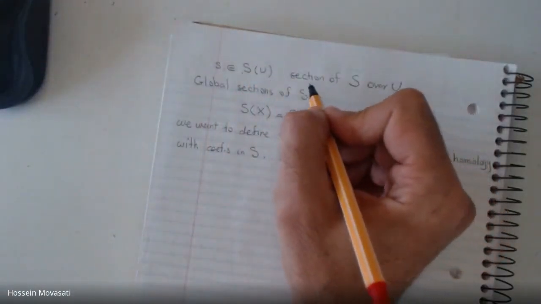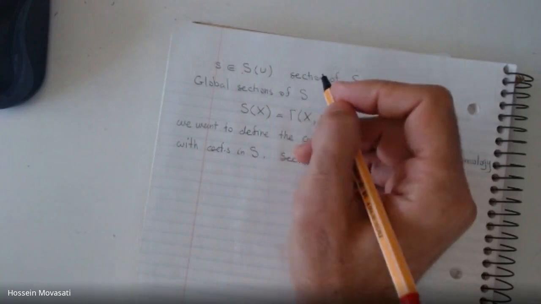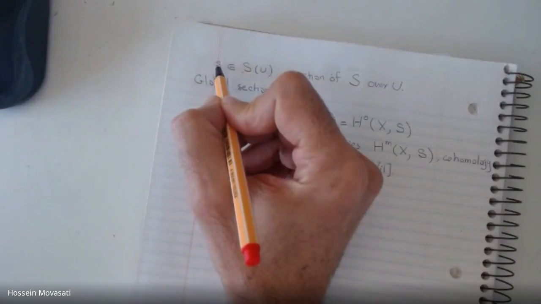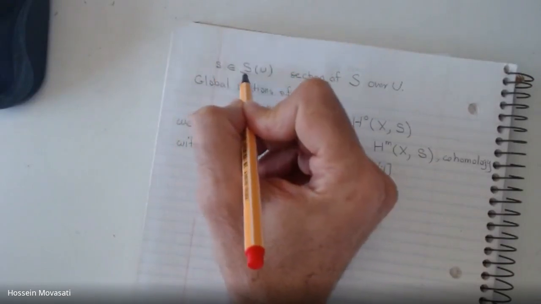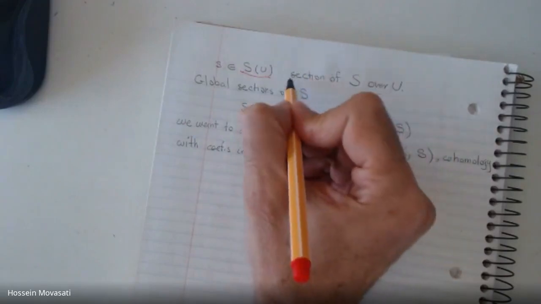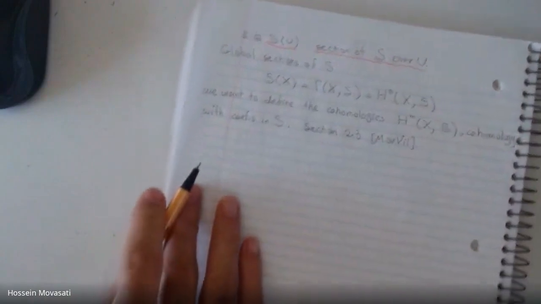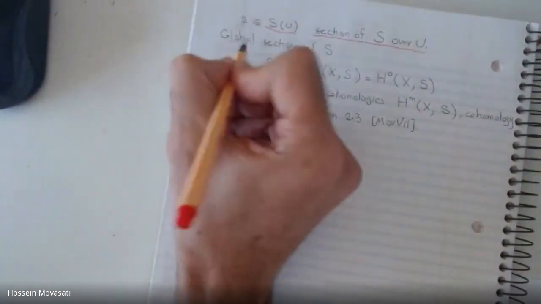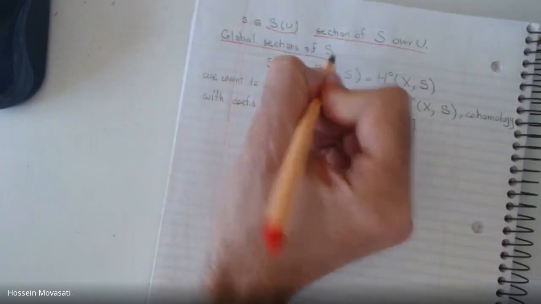And if you have never seen the general concept of a sheaf, let's just fix some notation. When we have an element s of S(U), for S a sheaf of abelian groups, one usually calls it a section of S over U.